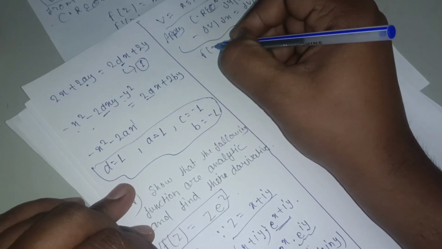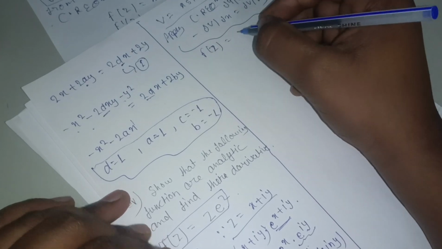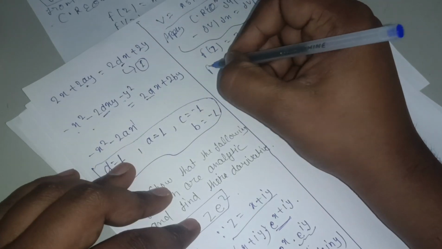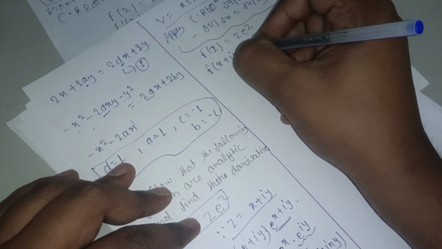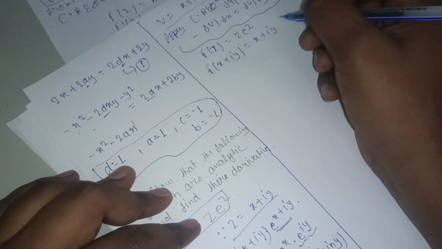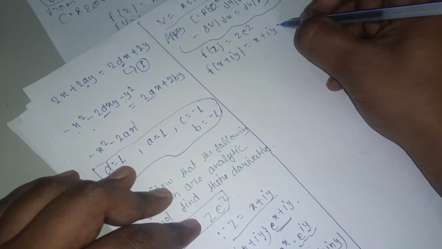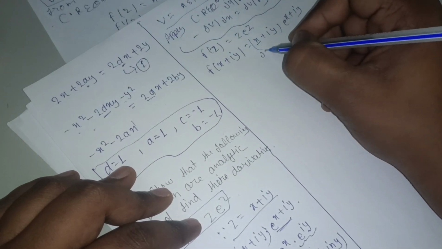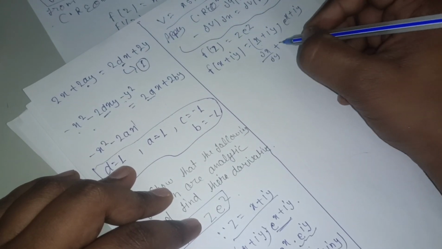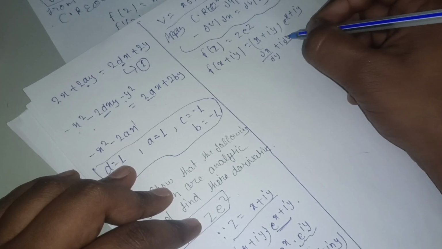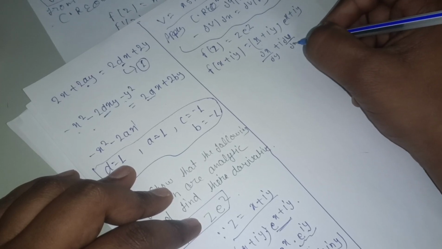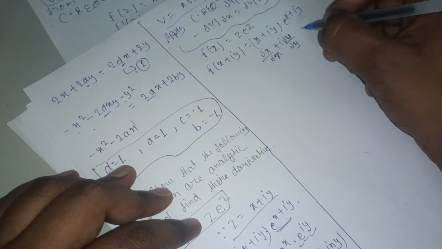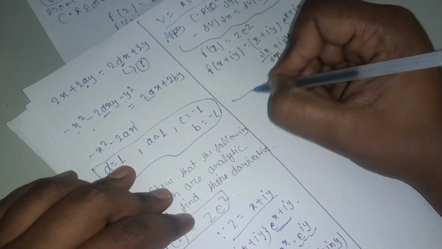Suppose we have f(z) equal to z e to the power z, so we can write f(x plus iota y) is equal to (x plus iota y) e to the power (x plus iota y). So f'(z) is del u by del x plus iota del v by del x, and same here. We will put the value and we will get the answer.